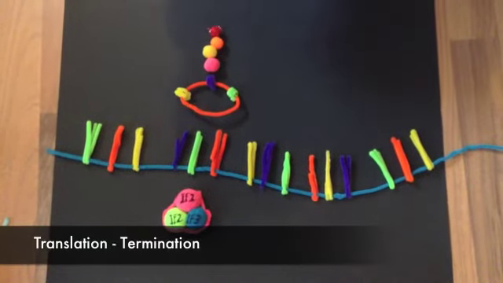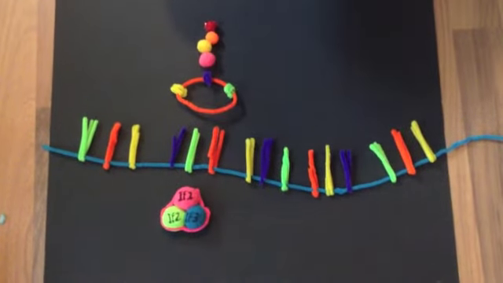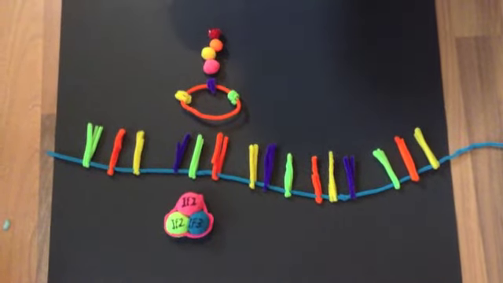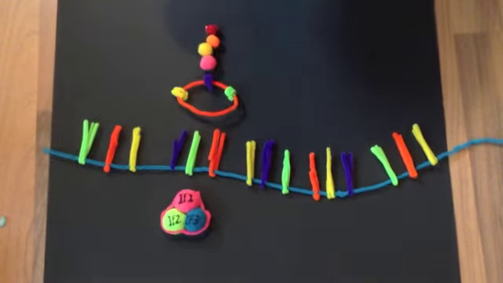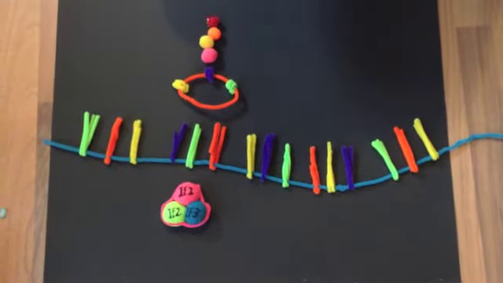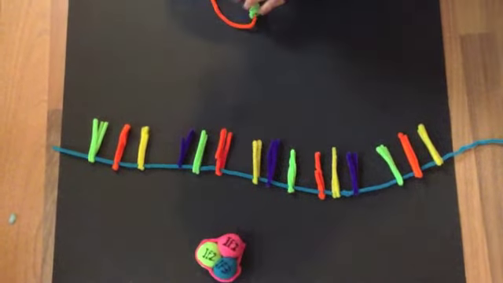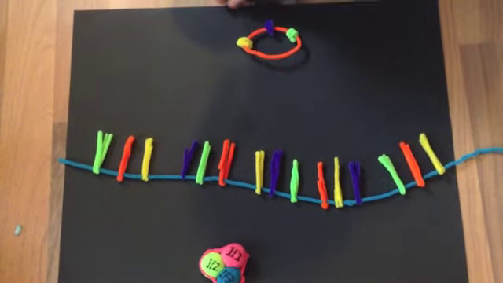Termination of translation. There are three stop codons: UAG, UAA, and UGA. Their role is to terminate the polypeptide sequence. Once this occurs, the ribosome dissociates, and the stop codon and polypeptide sequence are released.